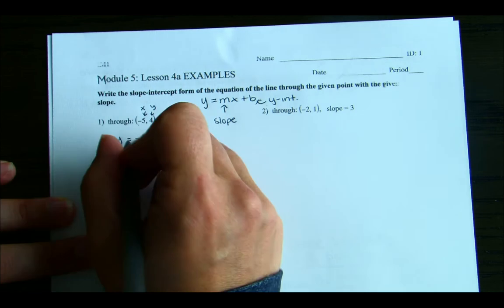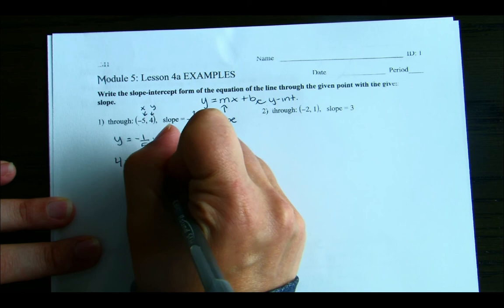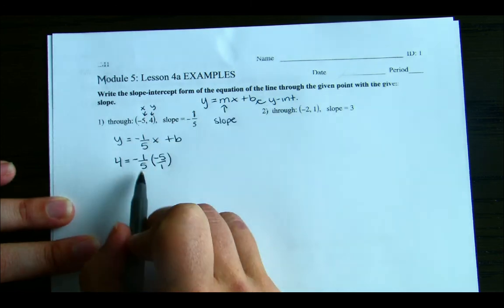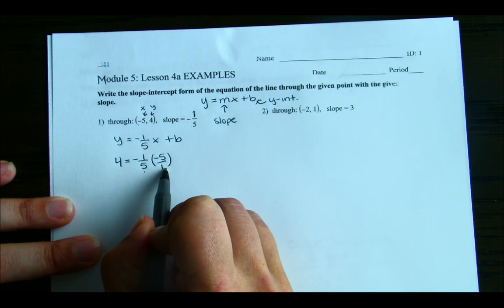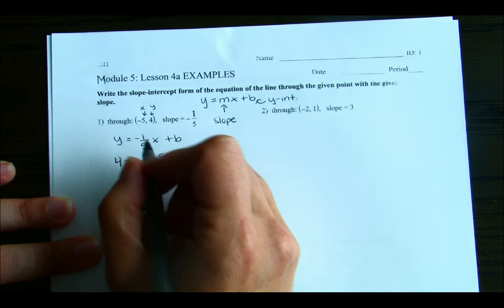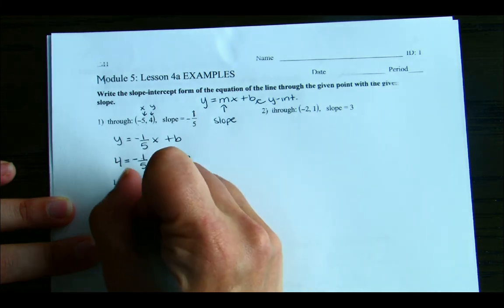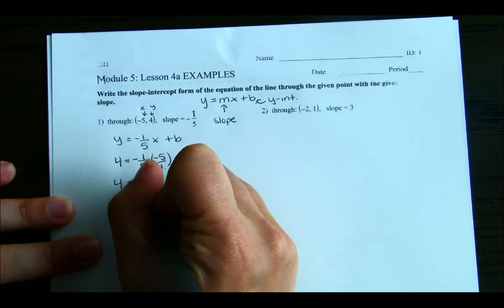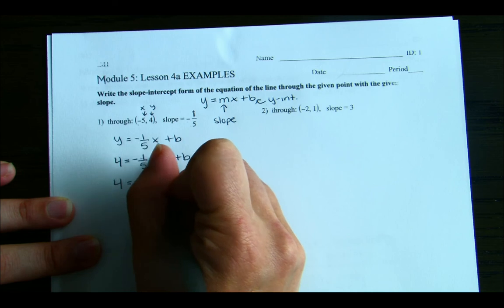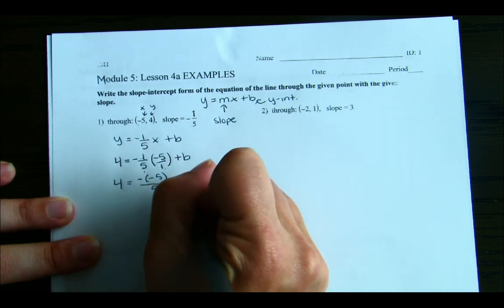So from here, I have 4 equals -1/5 times -5, and I'm going to put it over 1 just because we have this as a fraction. It's nice to see this as a fraction too. And then plus b. From there, I'm going to multiply this together. If I multiply straight across, we get 4 equals negative times -5, right? -1 times -5. And then 5 times 1 is 5, plus b.